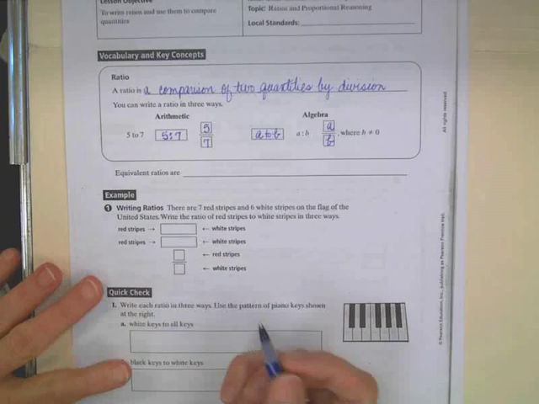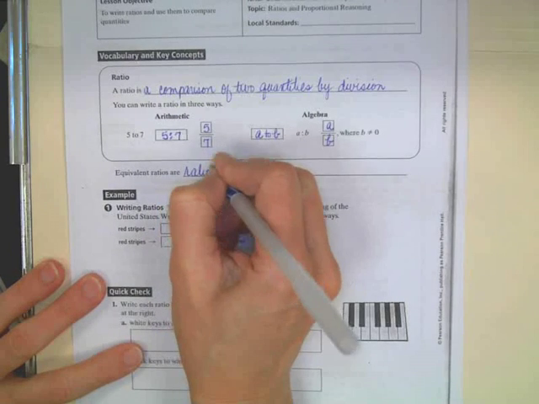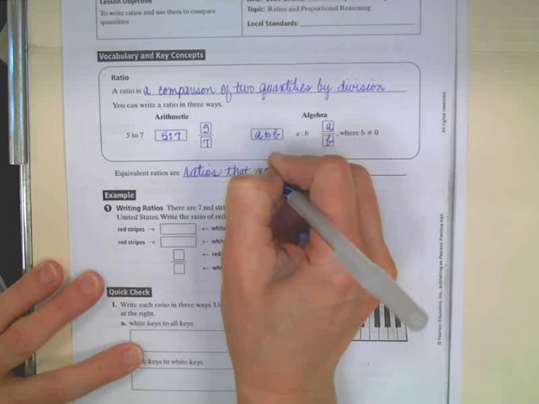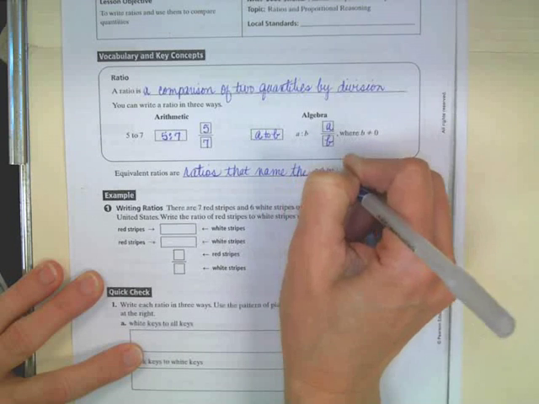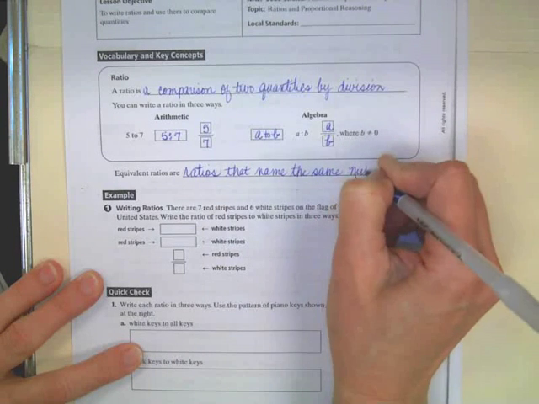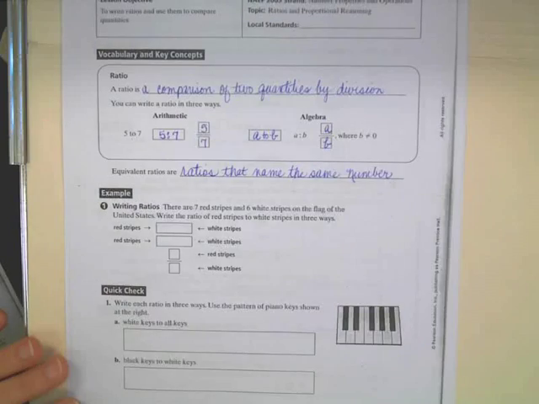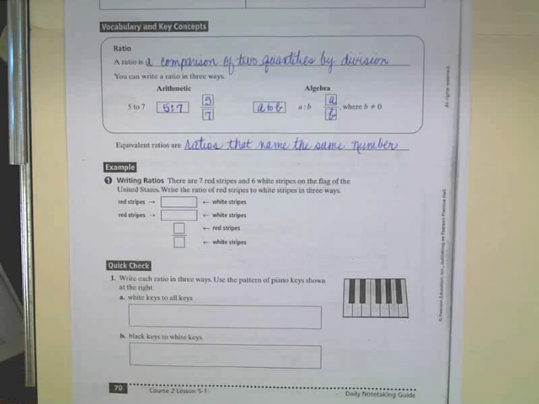Okay. Equivalent ratios are ratios that name the same number. Okay, we're going to find that ratios are going to work very much like fractions. So the things that we learned with fractions, we're going to be able to apply here with ratios as well.